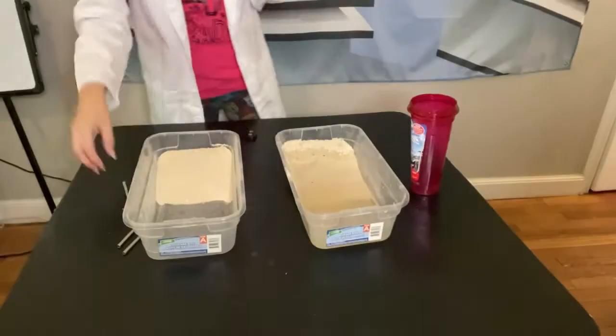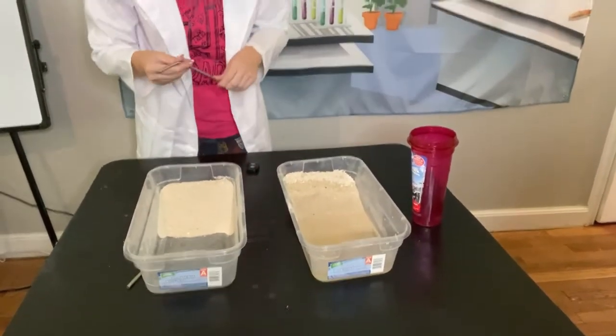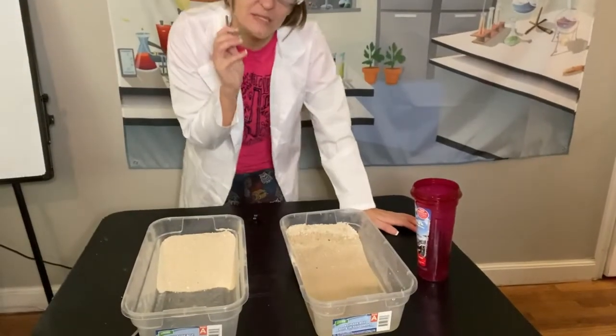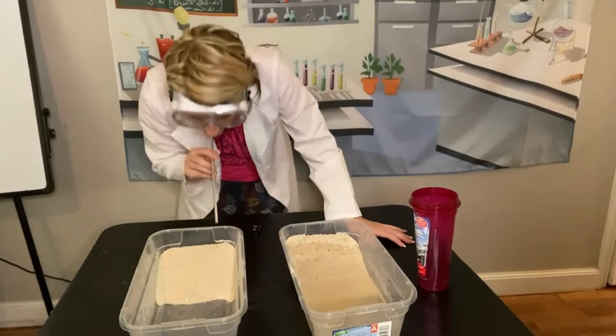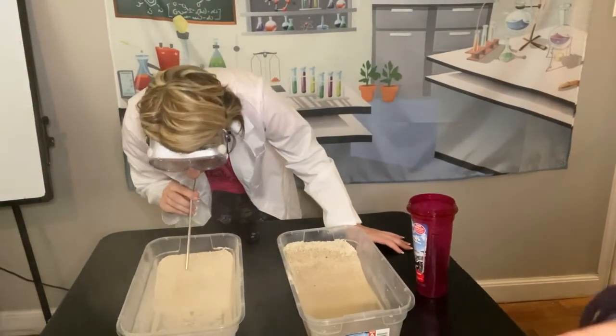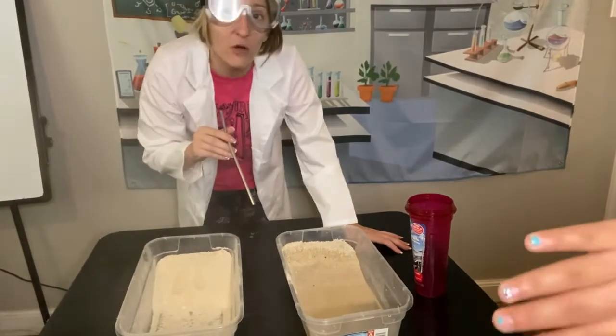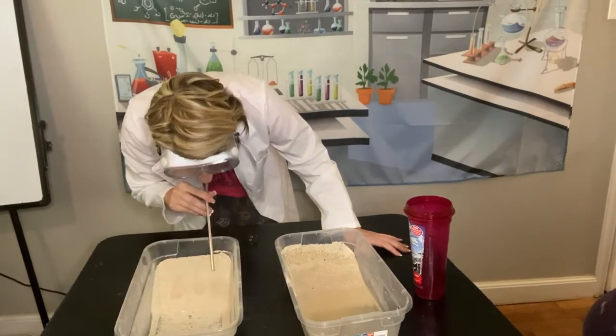Okay, so that's one way. Now, I'm going to show you wind. I'm going to use a straw to represent the wind, okay? So now watch what happens here. Lily's in fact holding her head because it is getting everywhere, and that is exactly what happens.